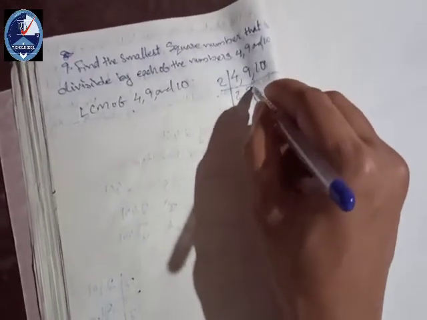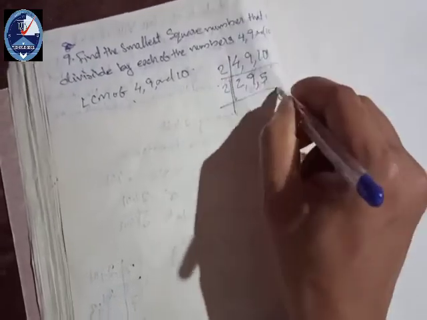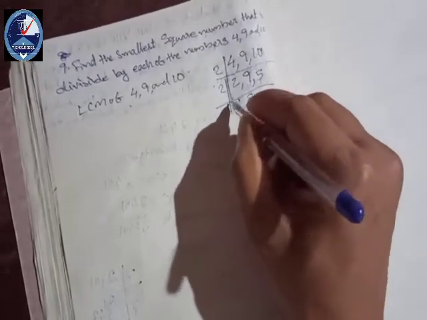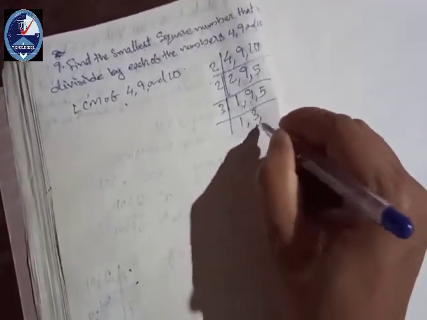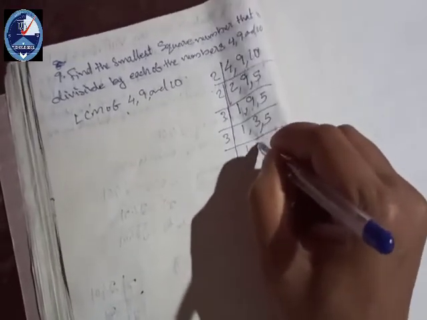9 we cannot divide, so we write 9, then 5. Then again with 2, we write 1 and 9 and 5. The next we take 3: 3 1s are 3, 3 5s are 5. Then with 3, 1 1 5.